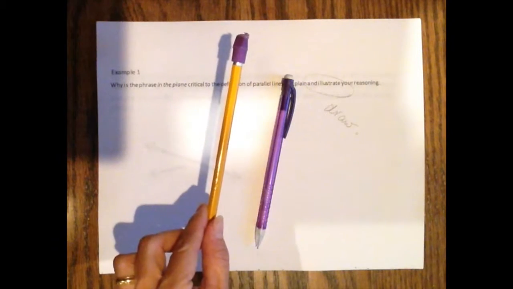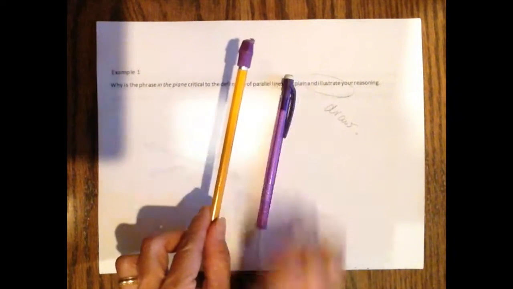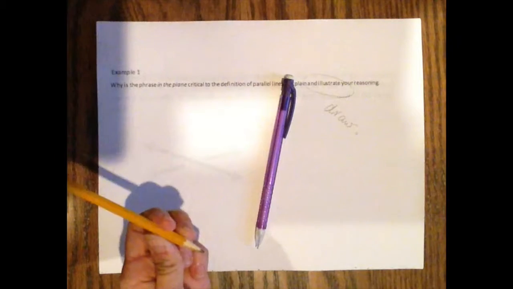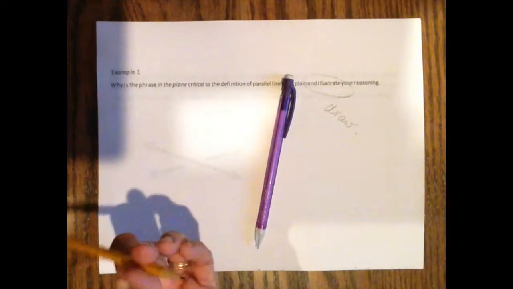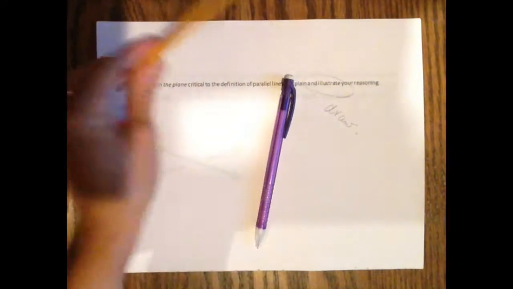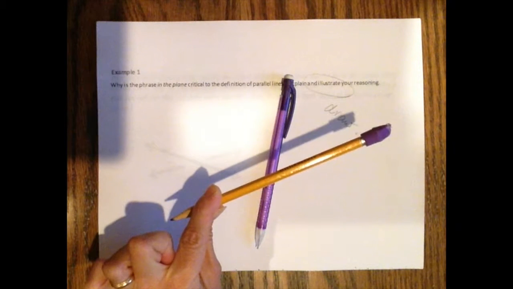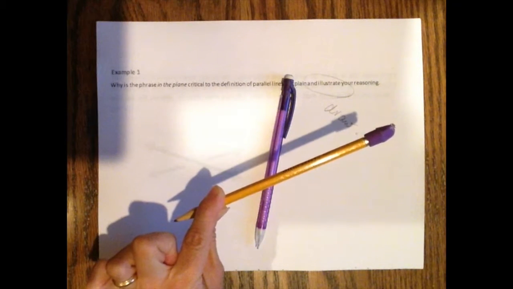I could go out this way. Now I have a diagonal plane through the two segments, and these two segments are still parallel. Is there any way that I can make these two segments not intersect and not be parallel? If I turn them like this, they are no longer sharing a plane, but they will never intersect.